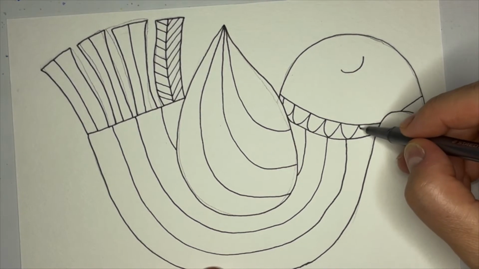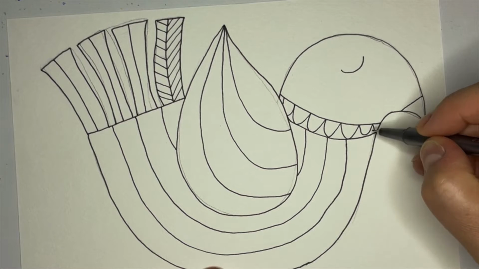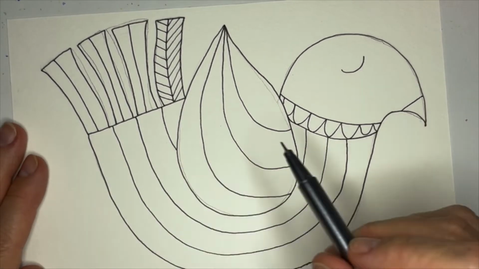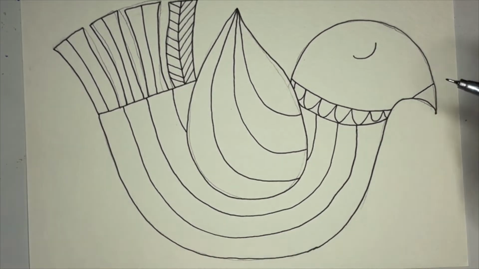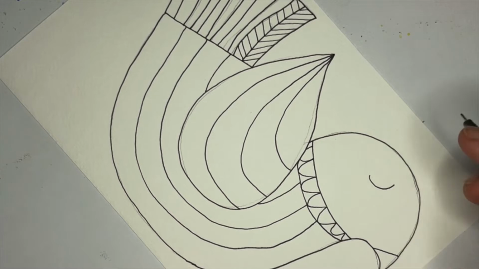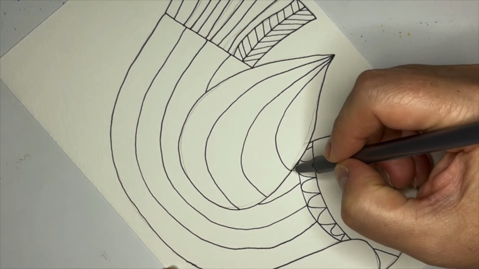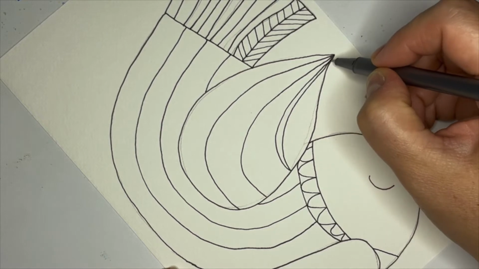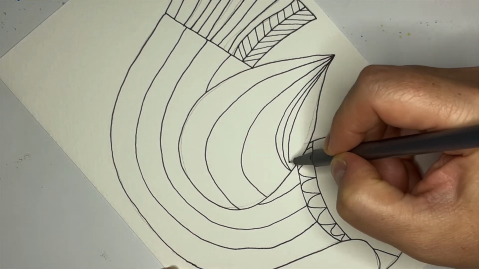And we can always add to this pattern later, should we decide to do that. All right, so now we can think, are we going to put something in these little sections? And I think for this section here, I'm going to go point to point with my lines.